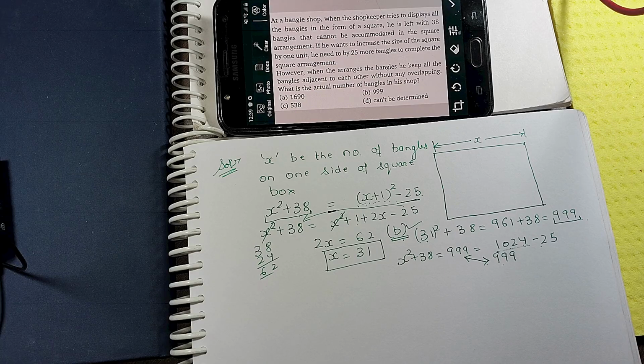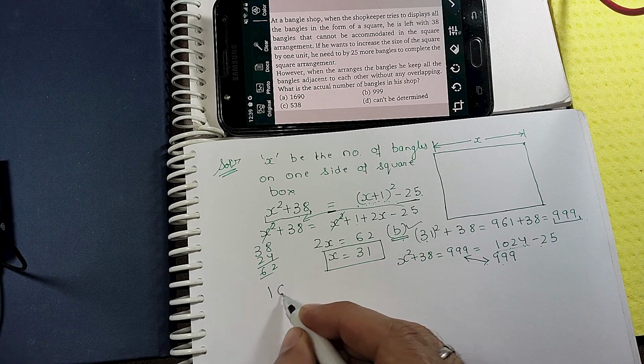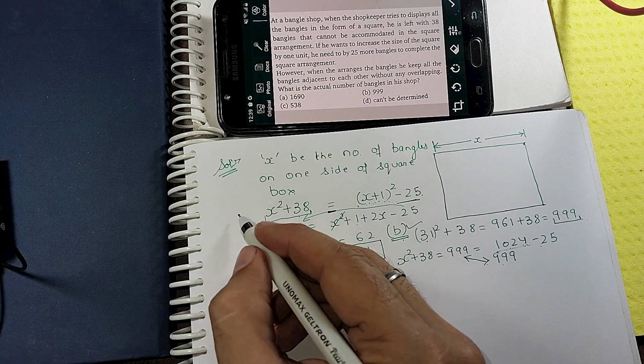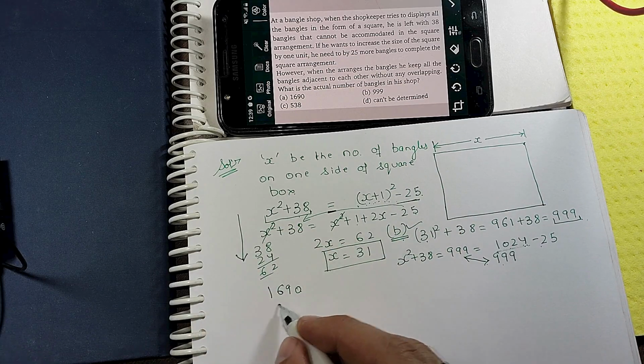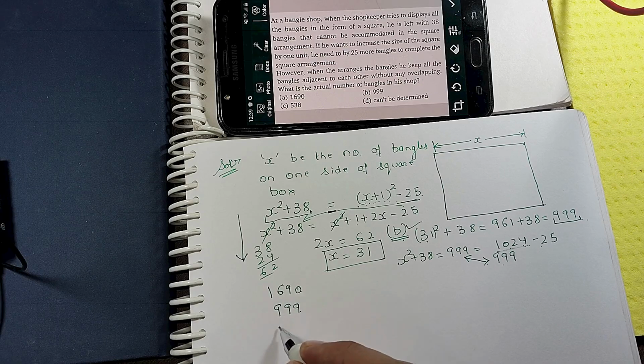Since we need to find the actual number of bangles in this shop, I will write the 3 options: 1690, next is 999, and next is 538, right?